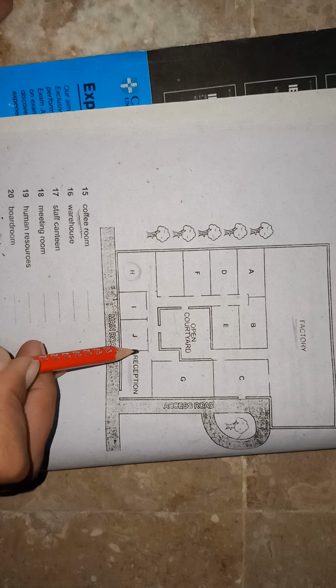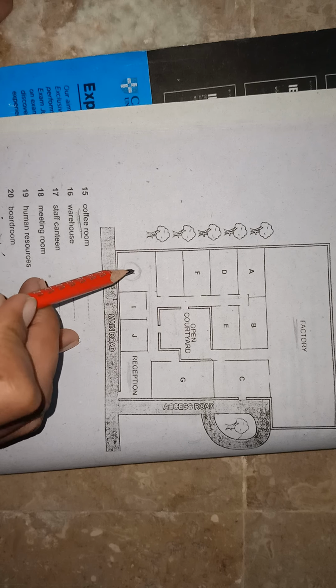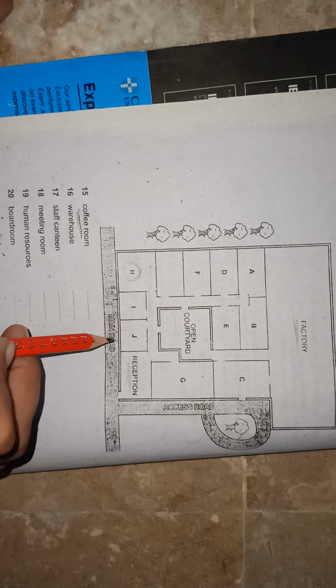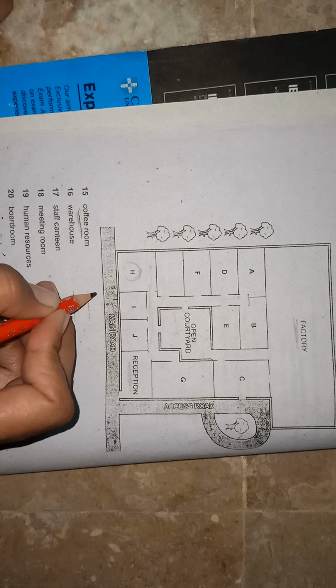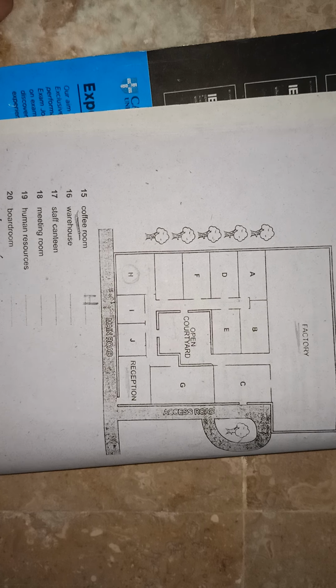From the reception you have to go along and at the end there will be the coffee room, and that is near the trees and main road. So H will be the answer. Okay, now move to question 16.